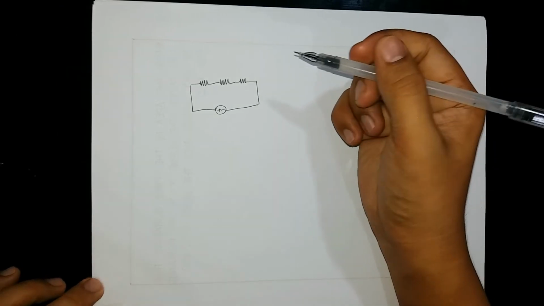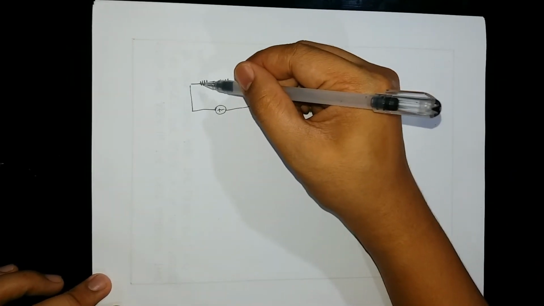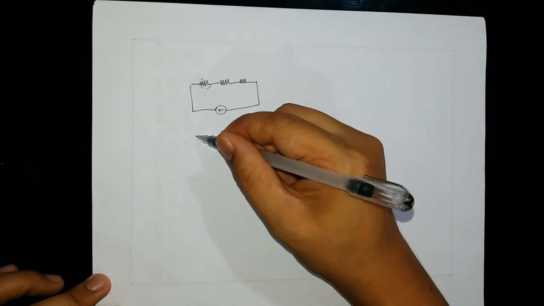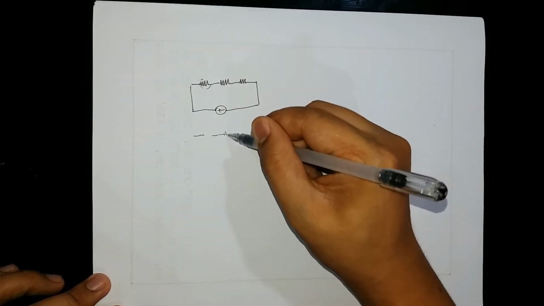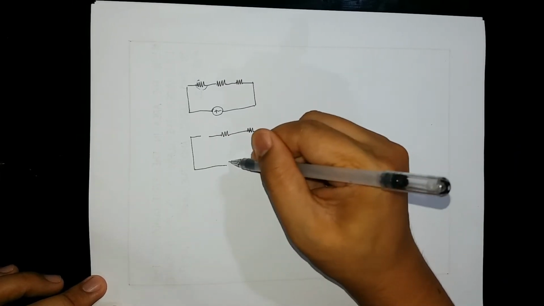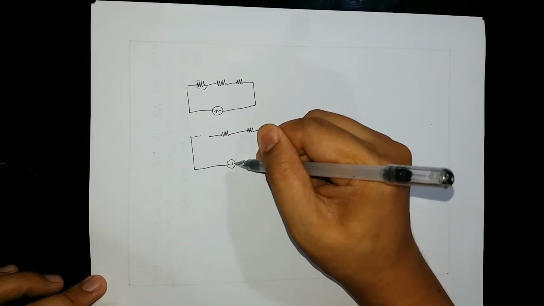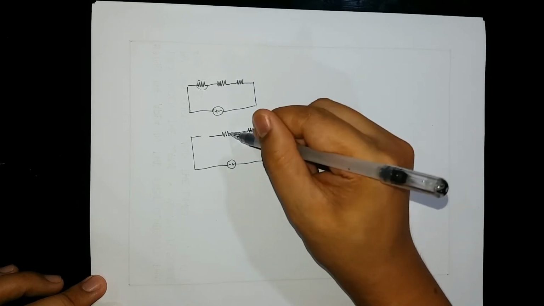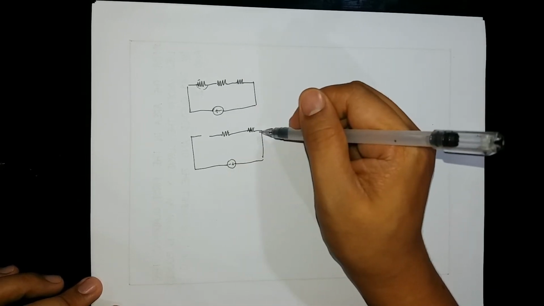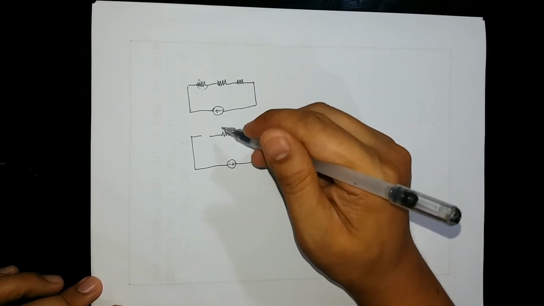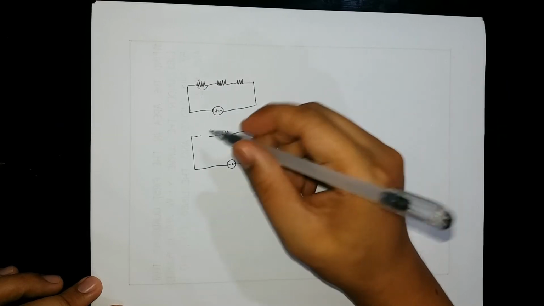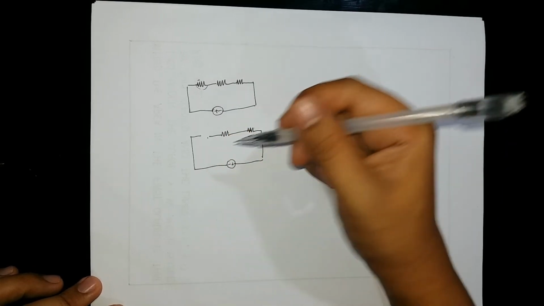So if ever this one breaks, say it opens because it is damaged, the rest of the circuit, although they are not damaged or still working, I mean in good condition, the whole circuit will not work because there is an open. So that's the problem with series.